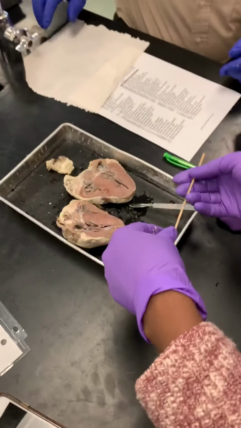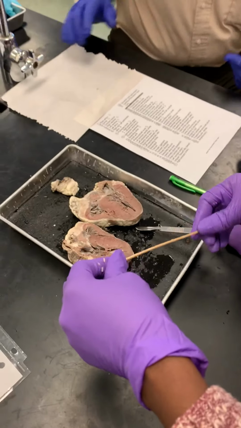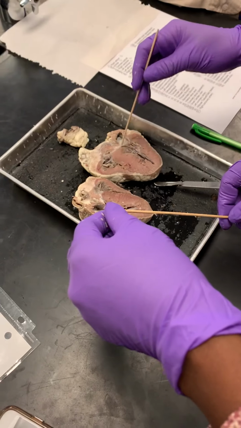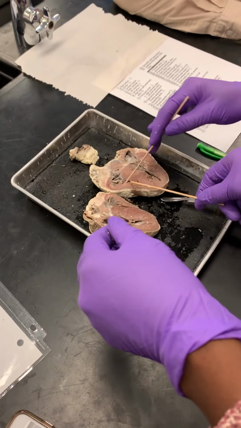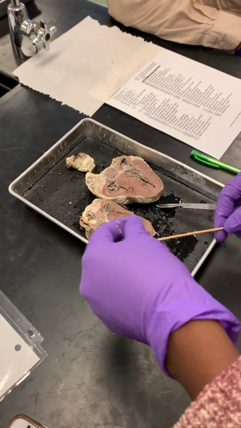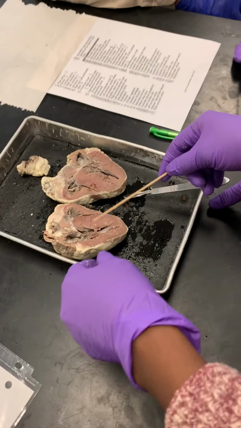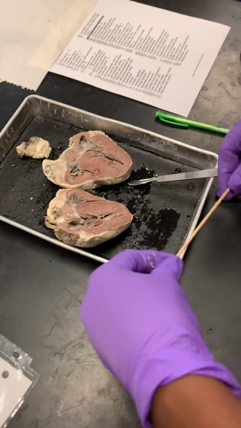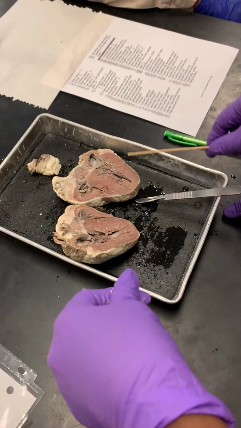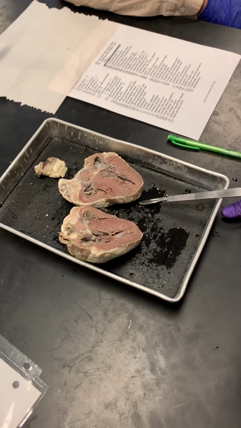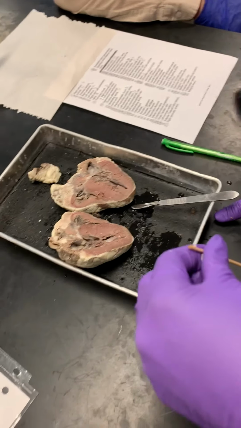Okay, where's the right ventricle? That's right. Yes. Right ventricle. And on the other side, where is the left ventricle? Right, so how do you know the difference? The left is bigger.